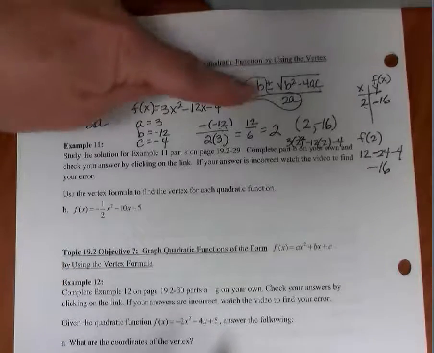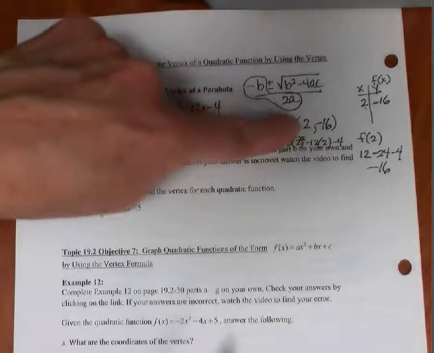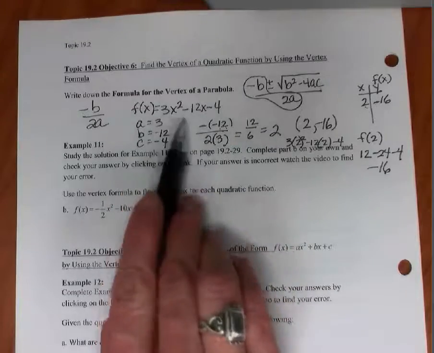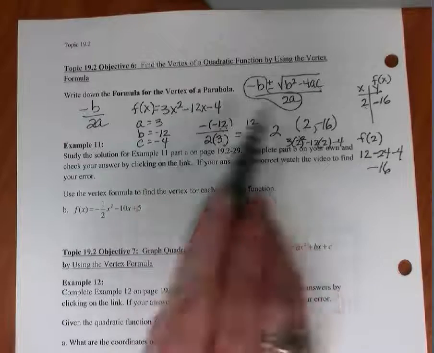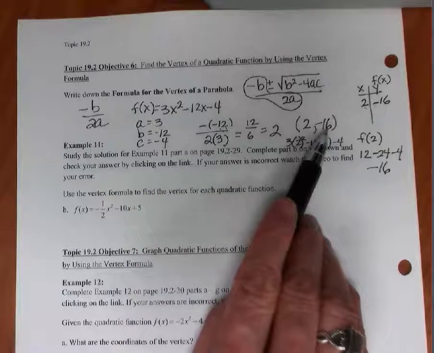So again, you get -b over 2a, calculate the value for that. That gives you the x coordinate of the vertex. Plug that into the entire function, not into here, but into the function. Put 2 into x here and put 2 into here and calculate your y value.